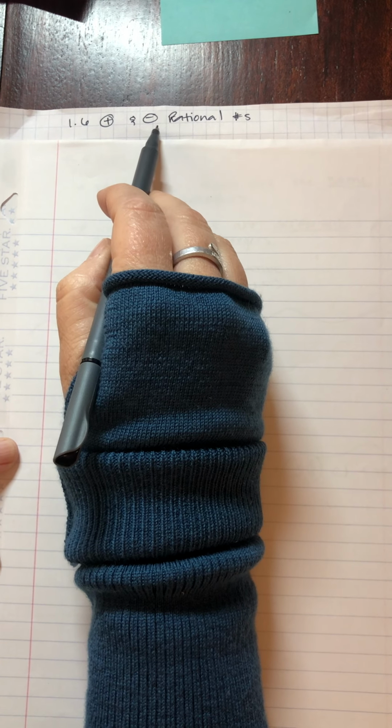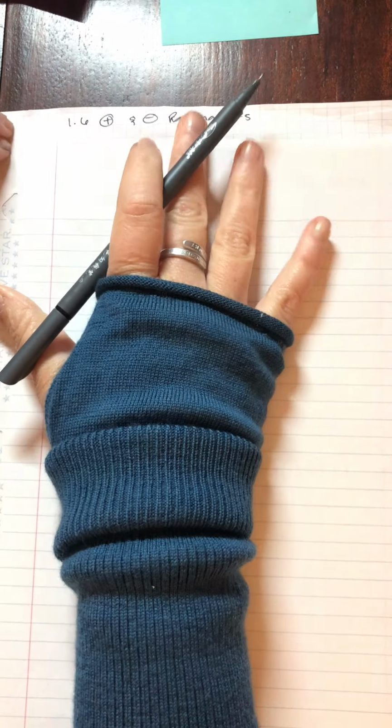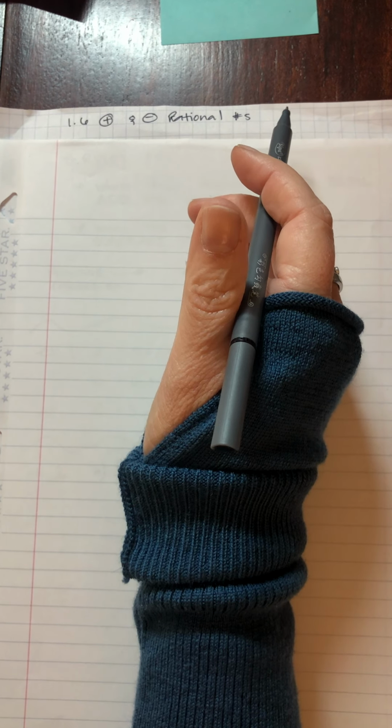1.6 is a little bit review and a little bit new. We're combining some rules we went over previously with rational numbers. So today we're going to be adding and subtracting rational numbers, which is on page 33.